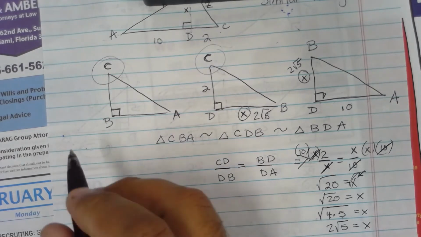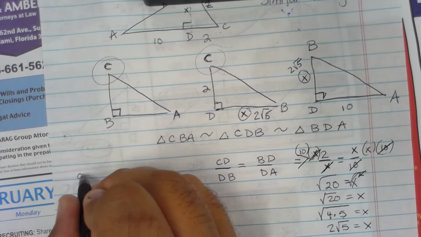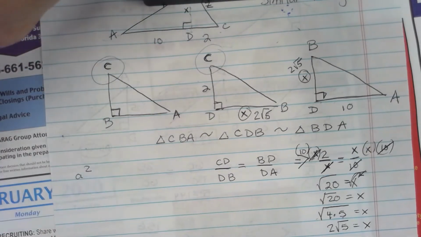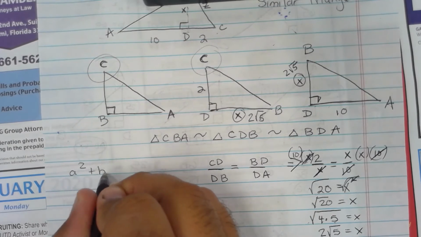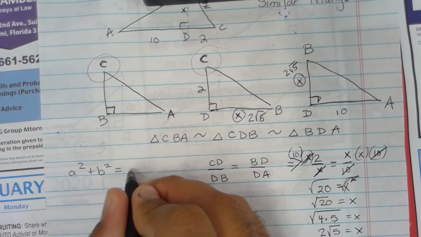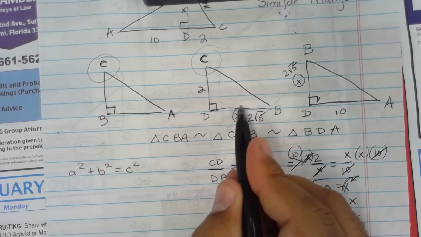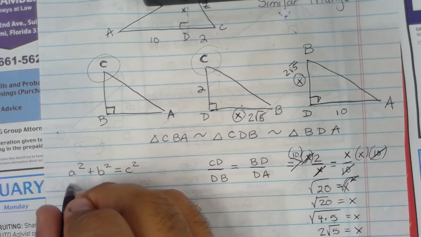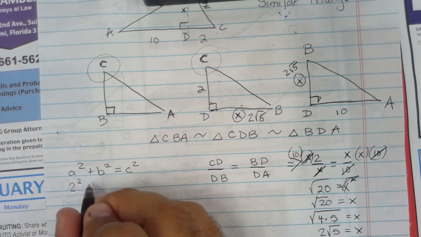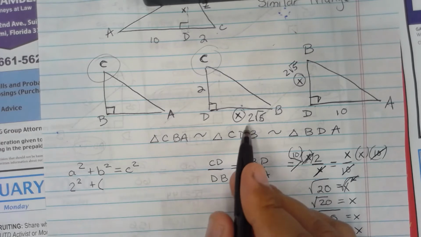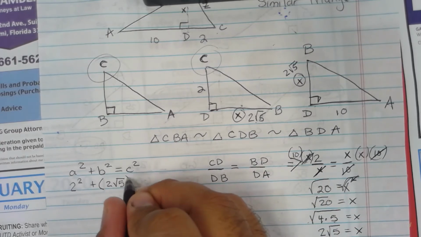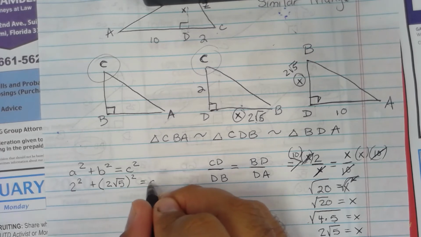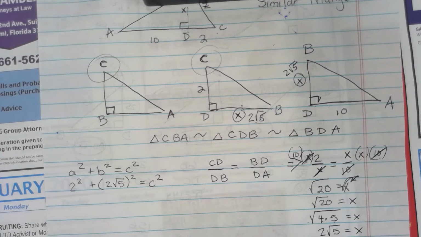If I use the Pythagorean theorem, I have a squared plus b squared is equal to c squared. I'm using this triangle over here. So one of my legs is going to be 2 squared plus the other leg, which is 2 square root of 5 squared is equal to c squared, correct?